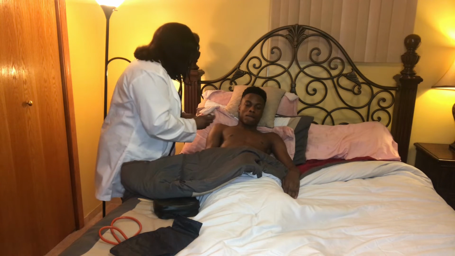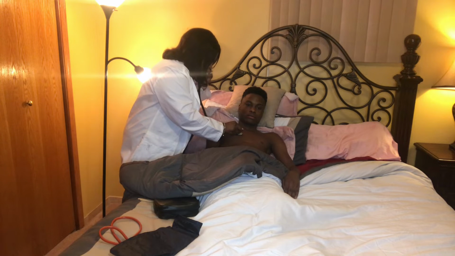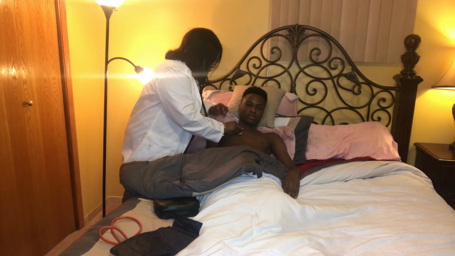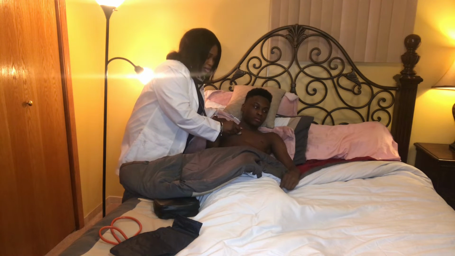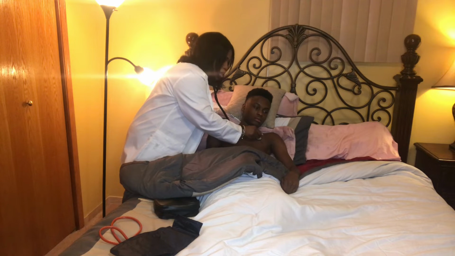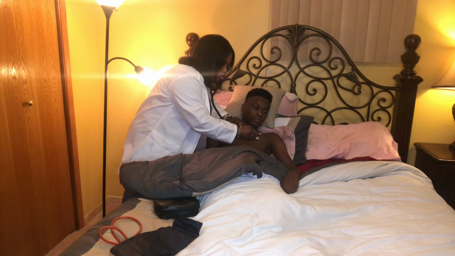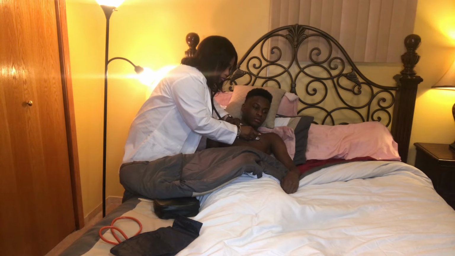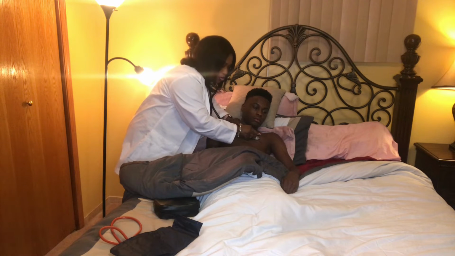Okay, so on your right second intercostal space, I'm listening to your aorta, which I'm able to hear the S2 sound right there. And also when I move to the left second intercostal space, I'm listening to the pulmonic, which also I can hear the S2 sound right there.